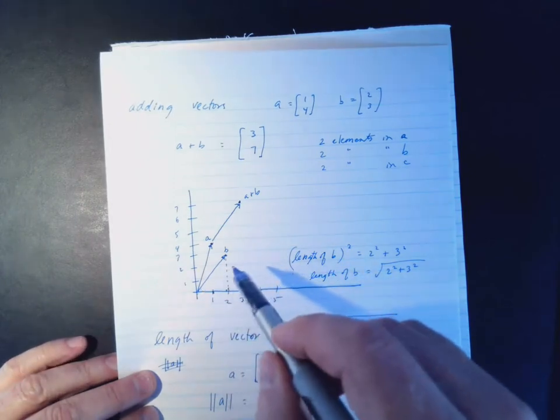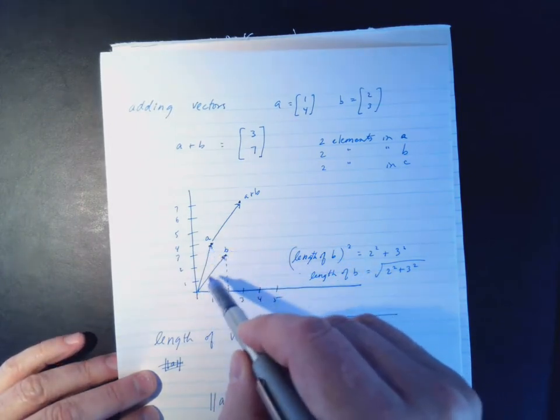And to do that then requires using the cosine of the angle between them.